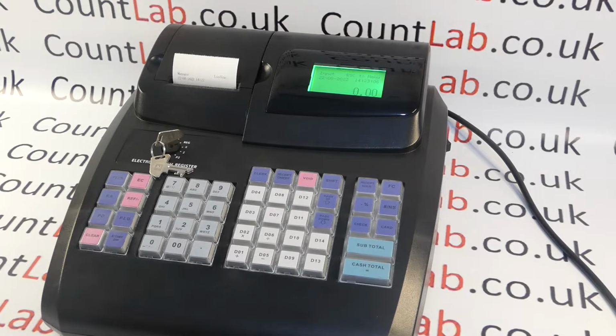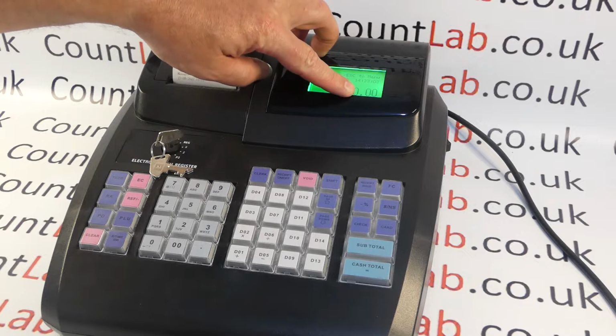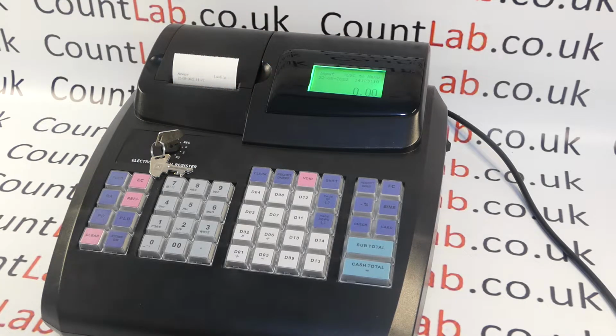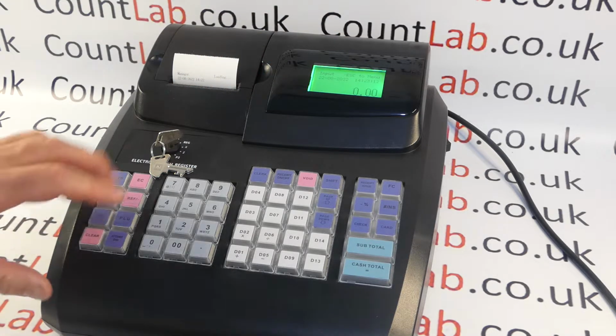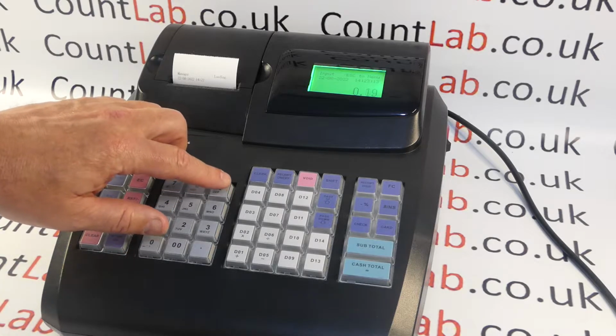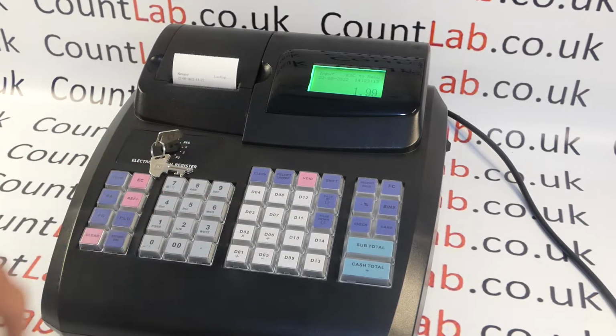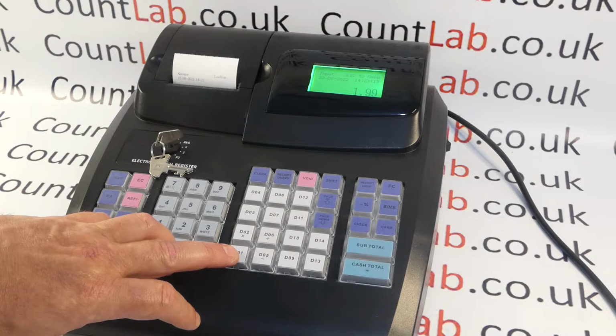So to use the machine couldn't be simpler. For example, the machine knows it's in the UK, so the decimal place is already in the right position. So if we have an item sale for £1.99, we simply press 199, and then we press one of the categories. And these are designed so that you put similar items. So for example, Department 1 could be programmed with canned drinks.